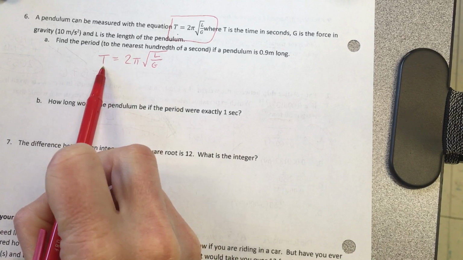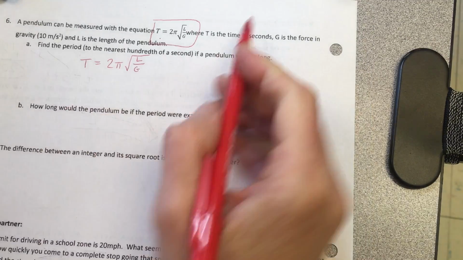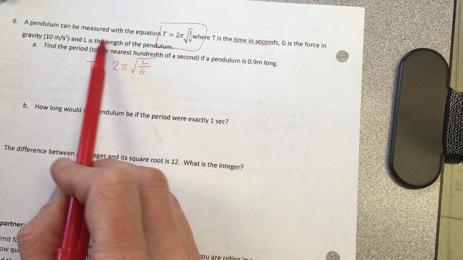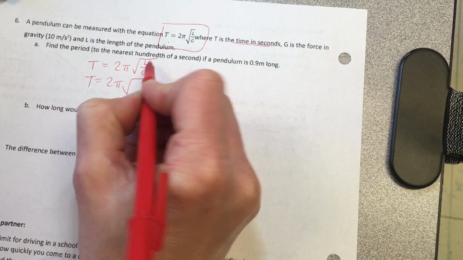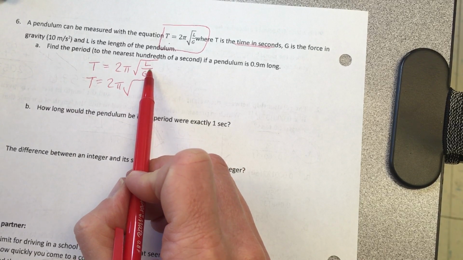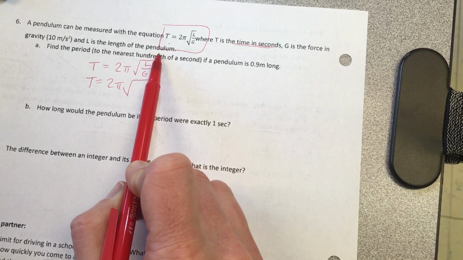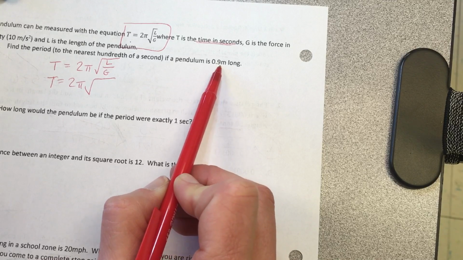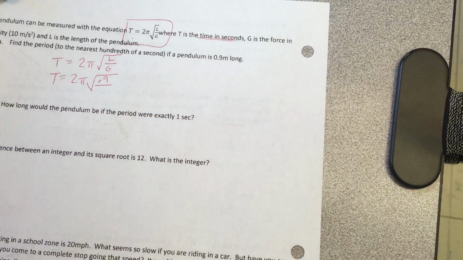All right, what do they tell me T is? The time in seconds. Have they given me a number of seconds? No, they haven't. What do they say L stands for? L is the length of the pendulum. Have they told me how long the pendulum is? All right, 0.9 is how long it is, so that goes in for L.